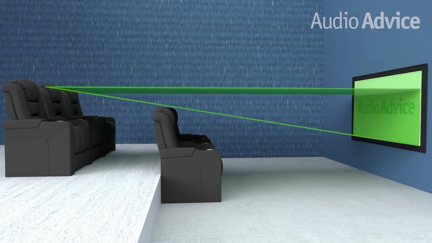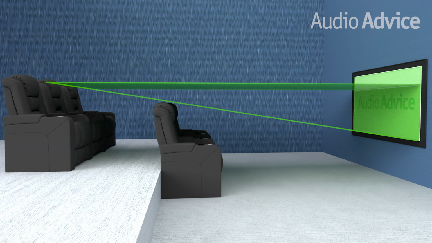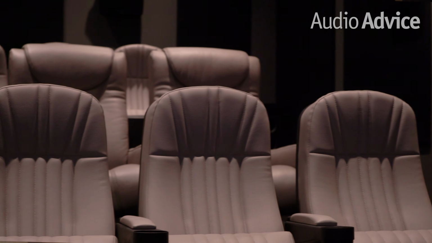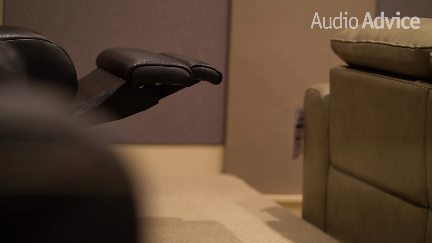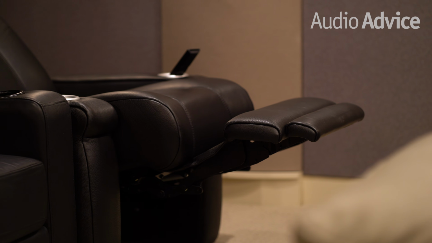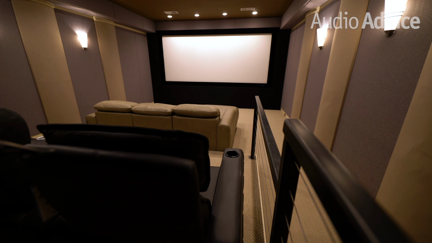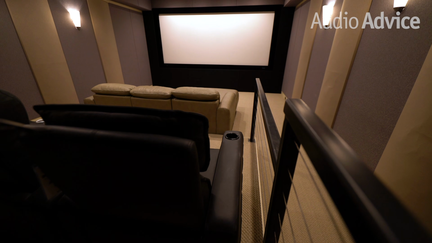In general, you want at least an 8-inch high riser. If you have the ceiling height, you should go even higher. A 12 or 16-inch platform is even better for the rear rows. The depth of the riser should be a minimum of 6 feet to allow for people to pass in front of the footrests on a reclined theater chair. With a couch or other fixed type of seating, you can sometimes get by with a 5-foot deep riser.